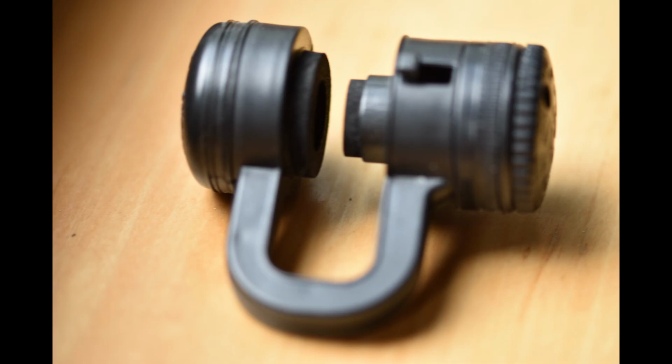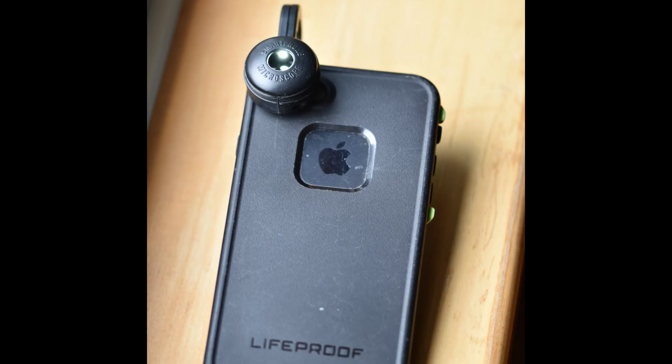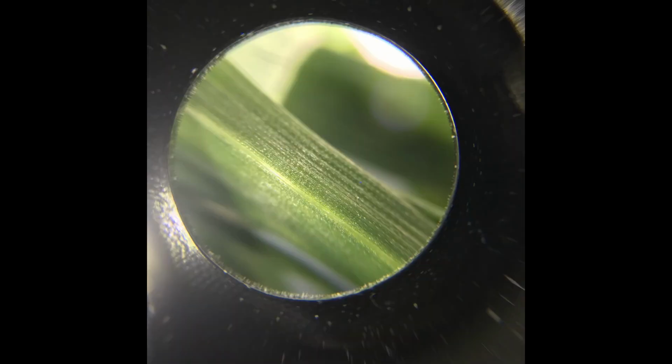If you need to take really close-up photos, you can get small attachments for your camera phone that clip onto the lens and will give you a much more close-up view of the subject. This is very useful if you're trying to identify diseases and some small insects.